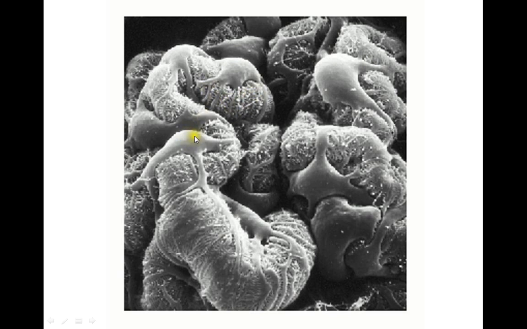This is the cell body of the podocyte, and these are the foot processes. As you see, they are very similar to an octopus, and these are very similar to tentacles of the octopus. It's a very beautiful picture. I like it.